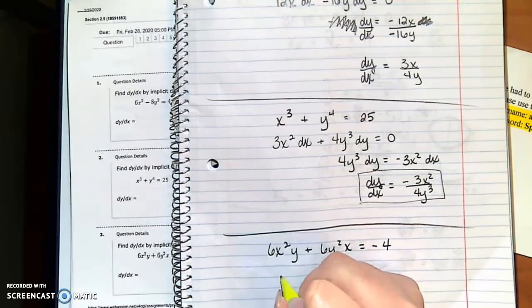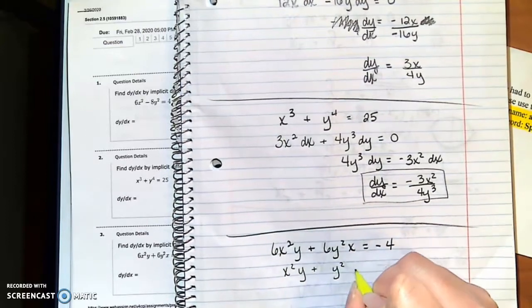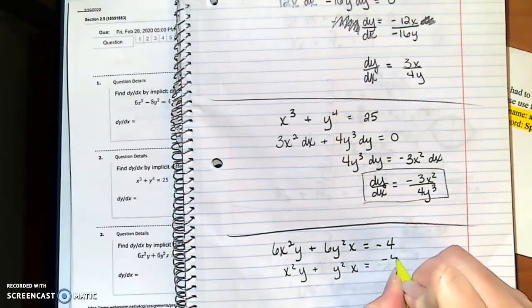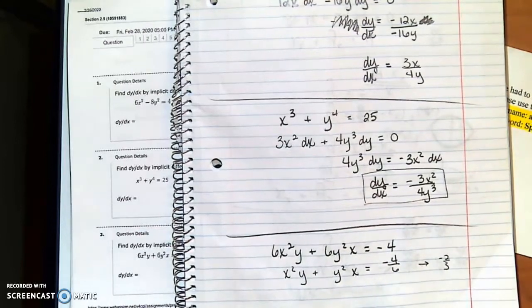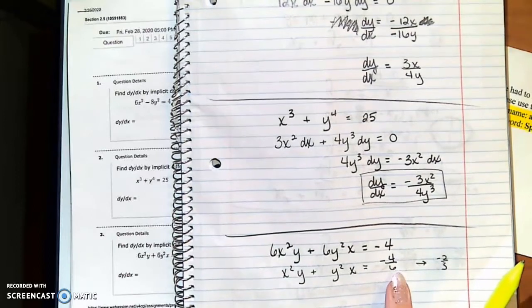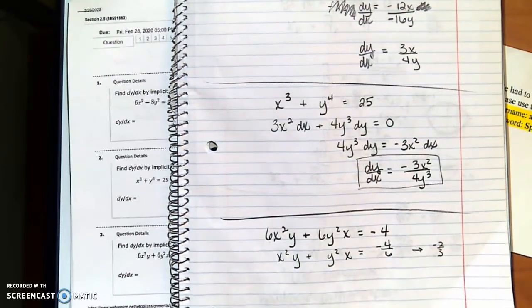And so what I have is x squared y plus y squared x equals a negative 4 over 6, or a negative 2/3. And I can do that because my constant's fixing to go to 0 anyway. So all the 6 does is stretch and compress. So it would have divided out at the end anyway.